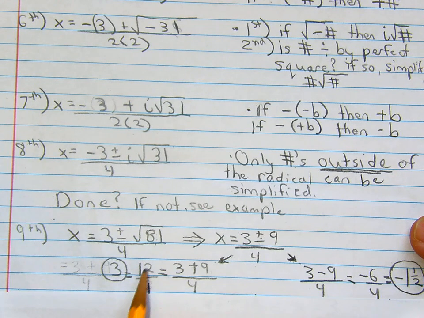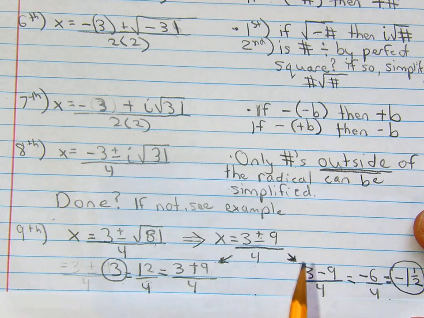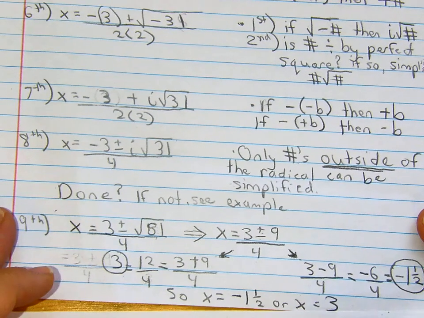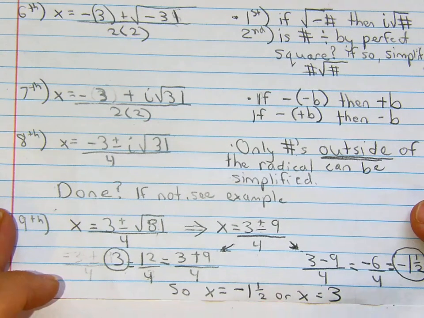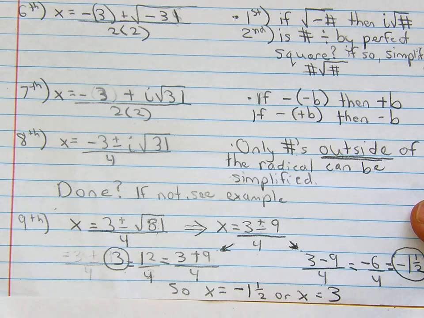You'd have the numerator divided by the denominator. In some situations you might get a whole number when you add the numerator and divide by the denominator, and other times you might get a fraction. That is perfectly okay. And then what that means is that x could equal either one of those answers and make the statement true. And then you are finished.